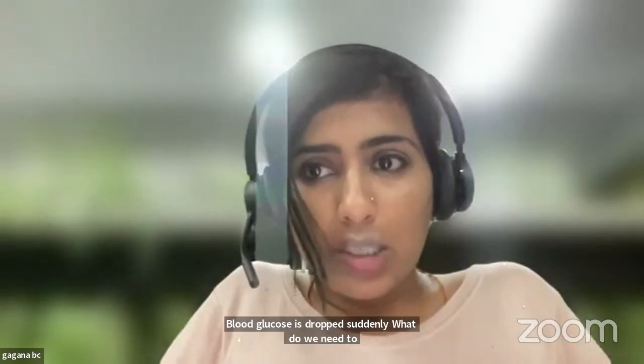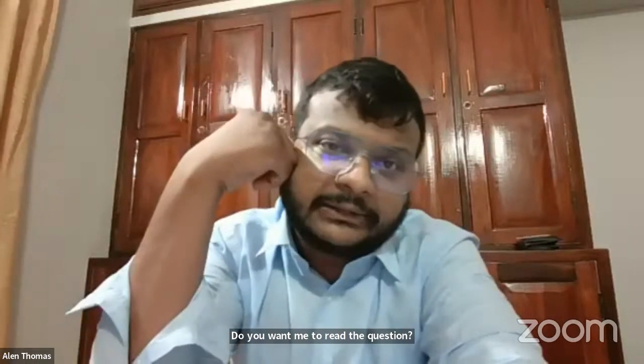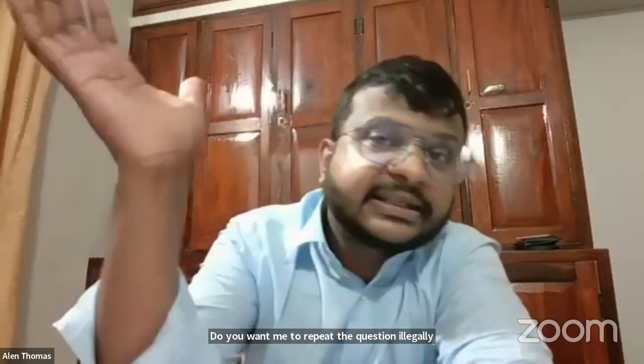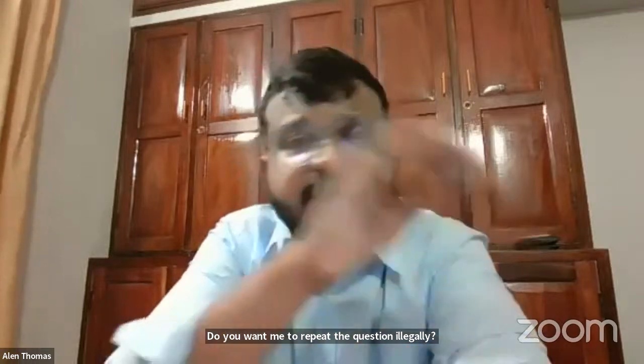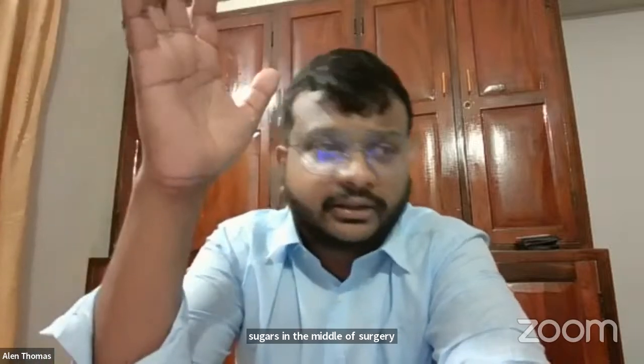This is mainly from the anesthesia point of view, because the surgeon is performing the surgery. He is not bothered about the sugars, to be very frank. He's concentrating on his surgery. So, based on hypoglycemia, first of all, why did they check sugars in the middle of surgery? There are two reasons. They found the parameters going bizarre: tachycardia, BP shooting up or down.